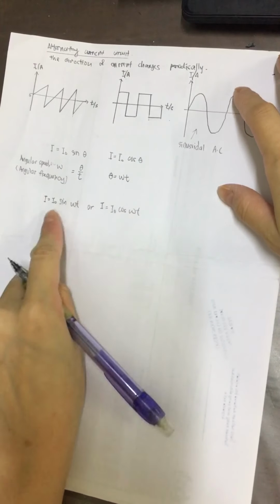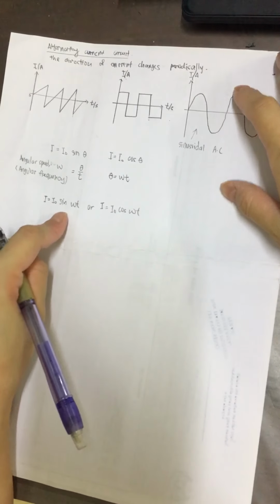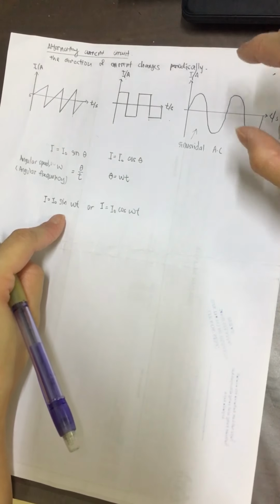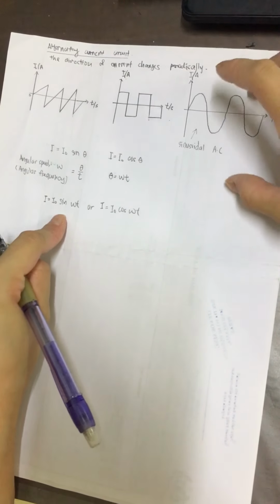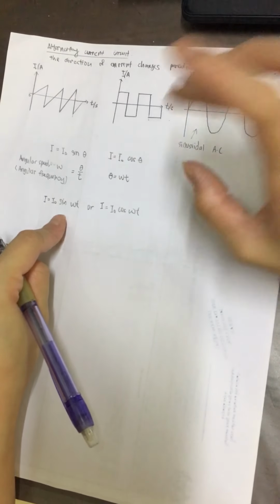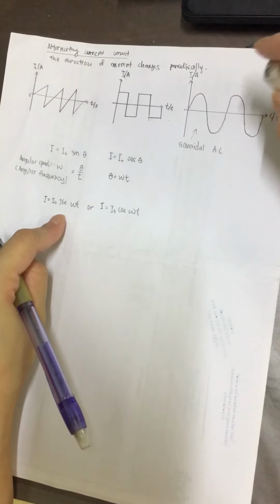Using sine or cos depends on the diagram of your sinusoidal alternating current. If it's a cos graph, you have to use cos. If you have a sine graph, then you have to use the sine equation. So it depends on the graph given.